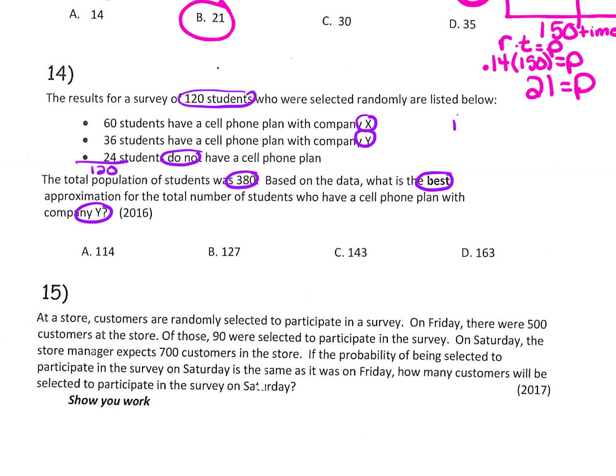Well, first, let's get our rate. The probability of picking company Y out of 120, we see that that's 36 students. So get your rate as a decimal. Punch into your calculator 36 divided by 120. We get 0.30, or 30% of the group should have cell phone company Y.